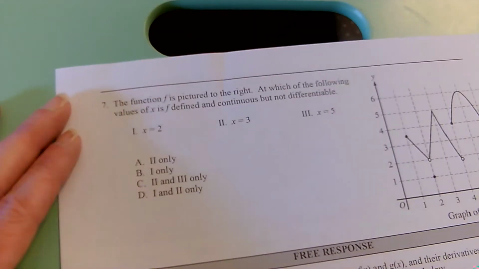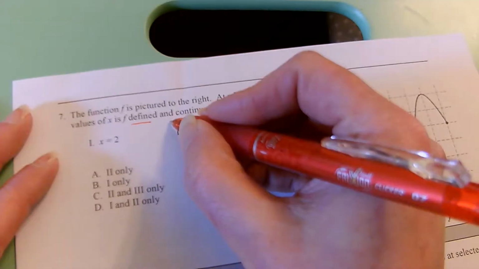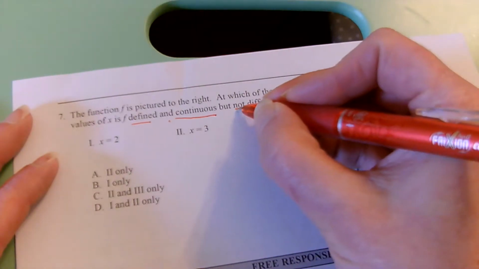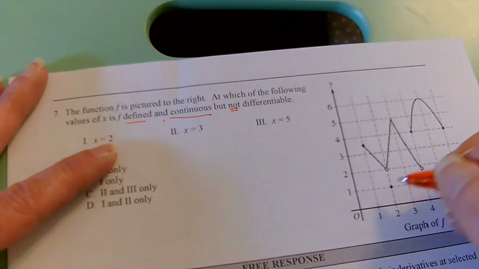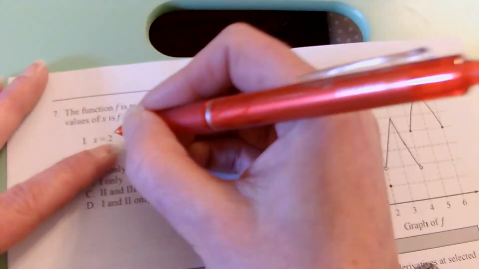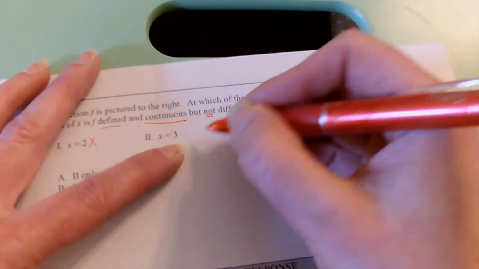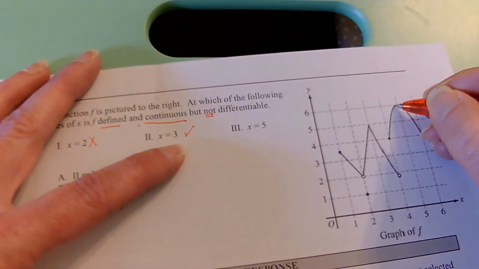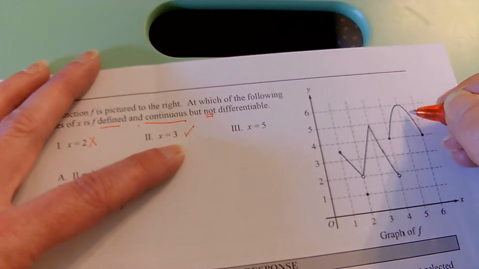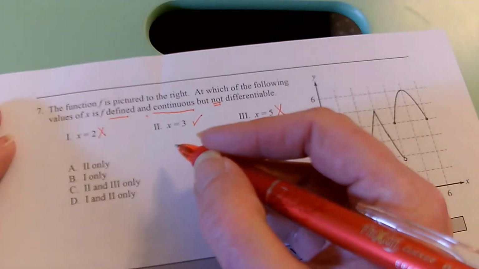Next one. The function is pictured at the right. At which of the following values is f defined and continuous, but not differentiable? All right, so we'll check each of them. At 2, it's defined but not continuous. 3, defined, continuous, but not differentiable, because it's that sharp turn. 5 is defined, it's continuous, and I could find the derivative there. Actually, the derivative there is 0. It's smooth. So it is differentiable. So the only place that meets all 3 of those conditions is 2.